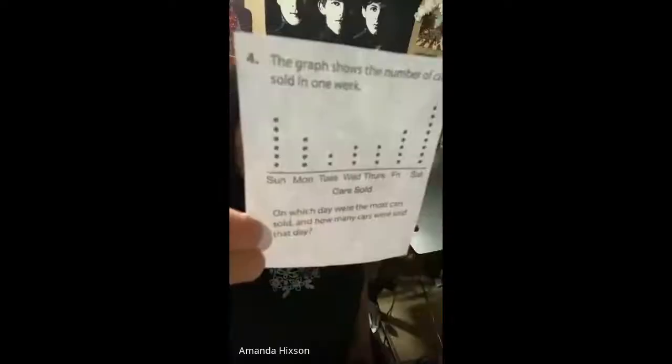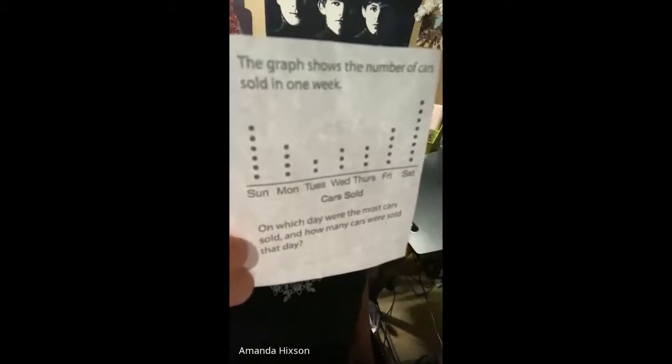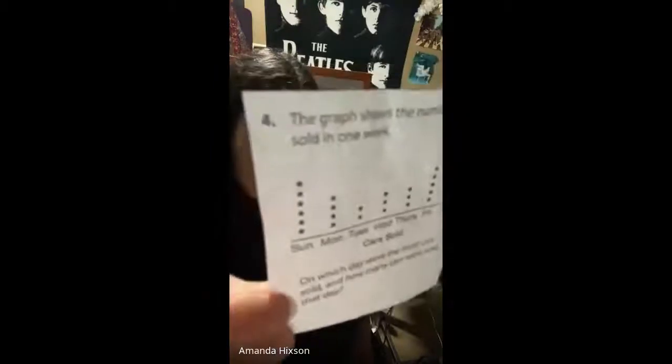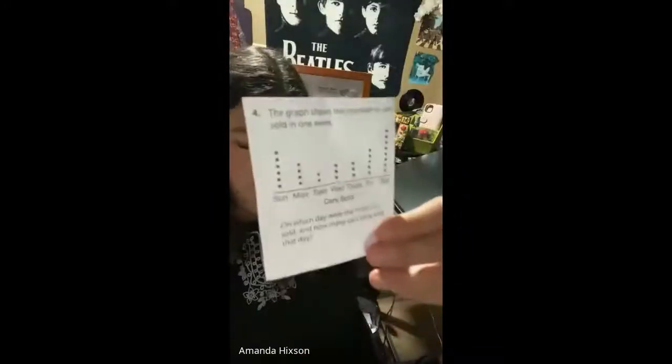I'll try to hold still so it can go into focus. The first one is Sunday, Monday, then Tuesday, Wednesday, Thursday, Friday, and Saturday. I'll give you a second to come up with your answer, and I'll tell you what I came up with. I think it's 9. Hold on. I can't see though. We all can't see.